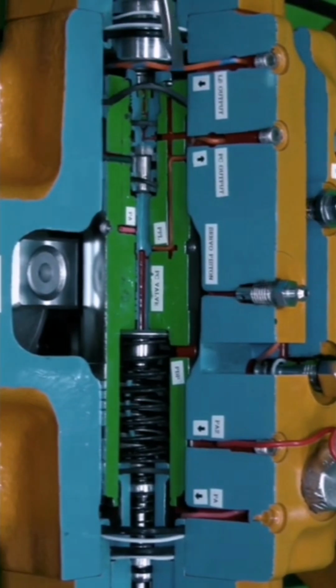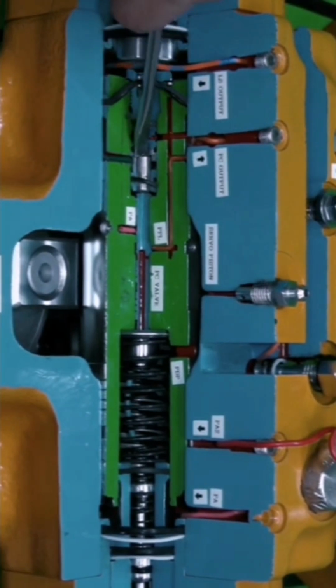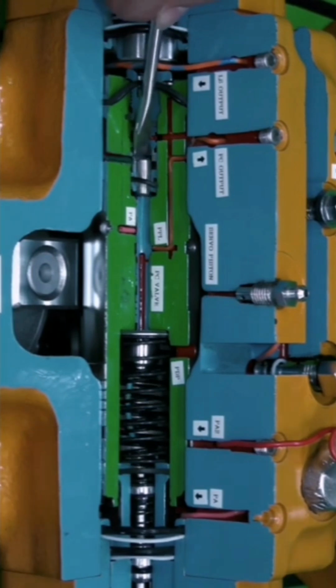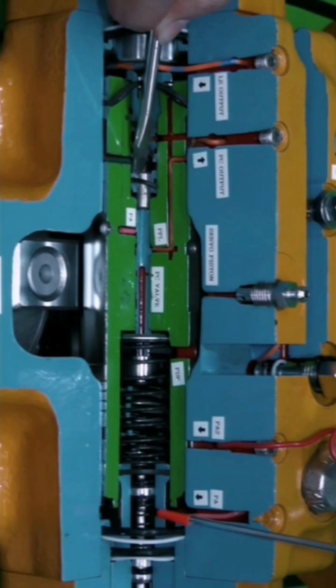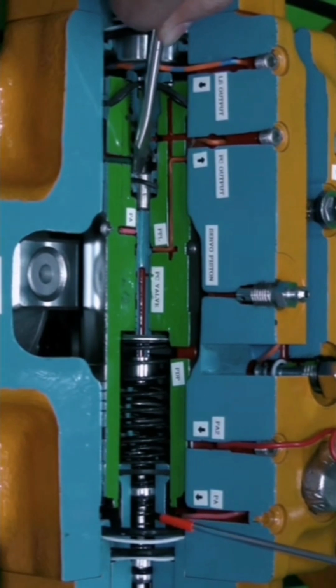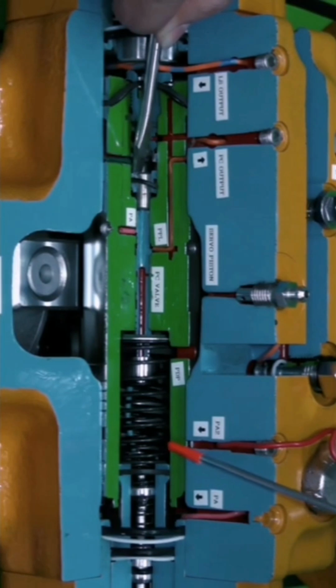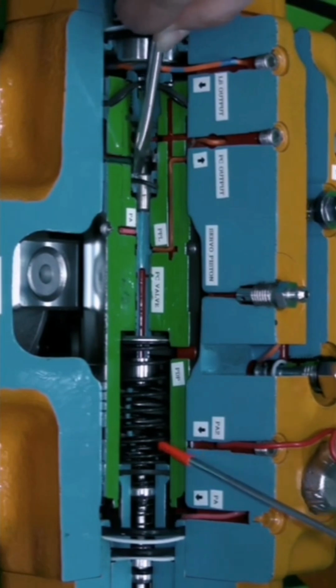At the beginning, these springs are compressed together until this mechanical stopper comes in contact. After that, only one spring proceeds to be compressed.